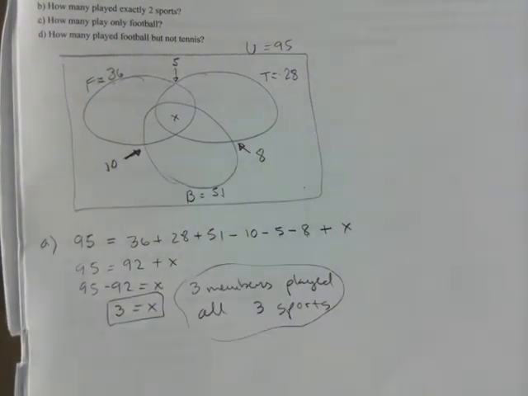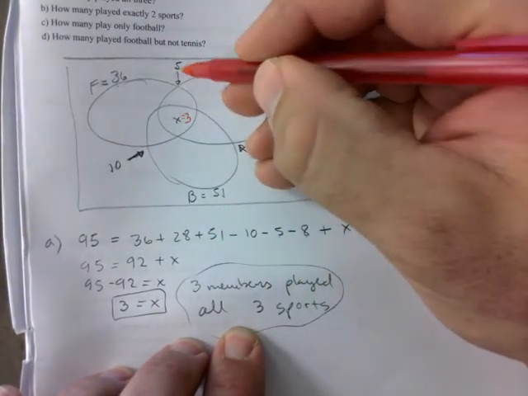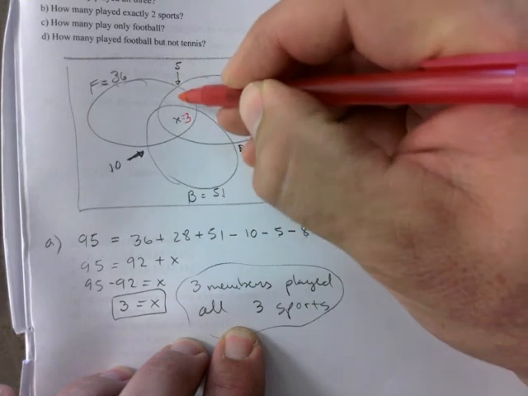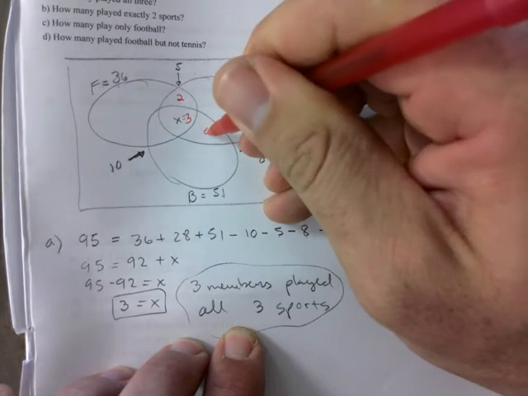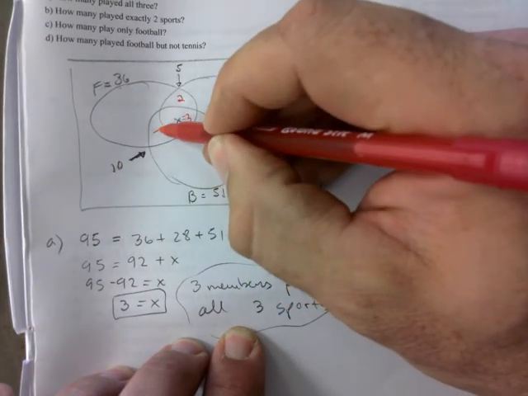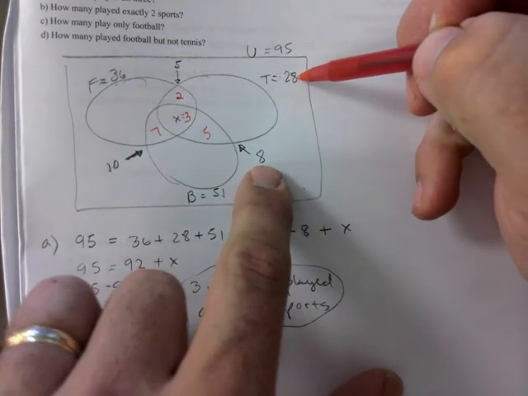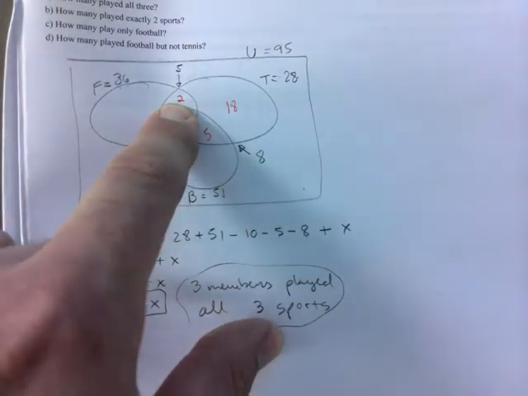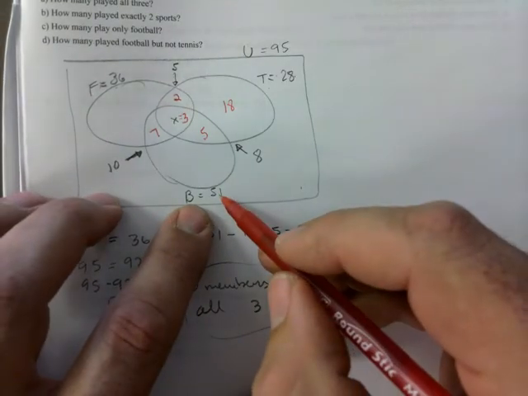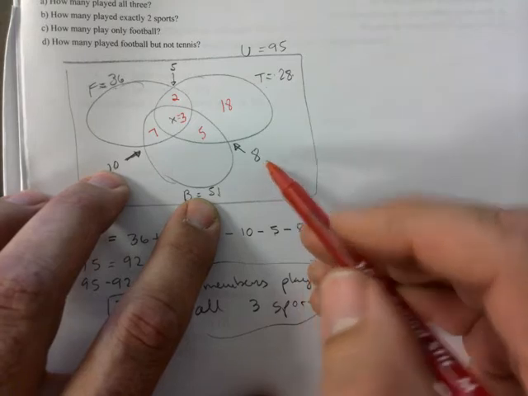Before you continue, I would now say go back and fill in your Venn diagram. So we put the 3 in there, right? We know that that's 3. Therefore, what's this here? Dos, right? And this is cinco. And this is siete. What is this, Spanish class? 28, right? 28 minus 8 minus 2, that's 18. 51 minus 10, that's 41. Minus 8 is 36.